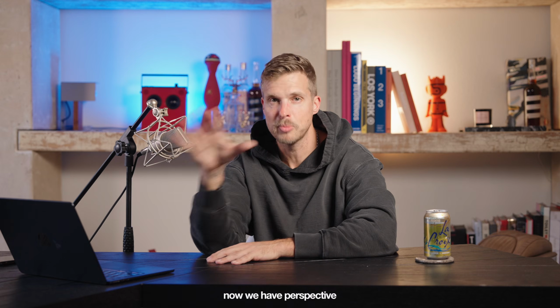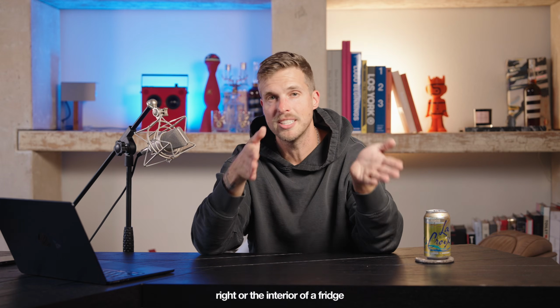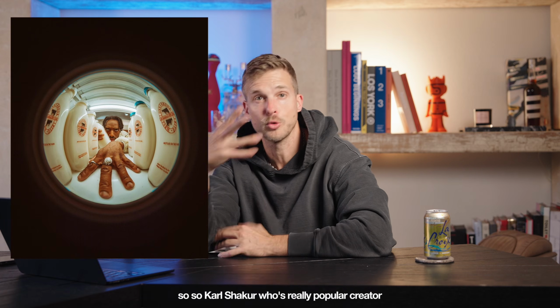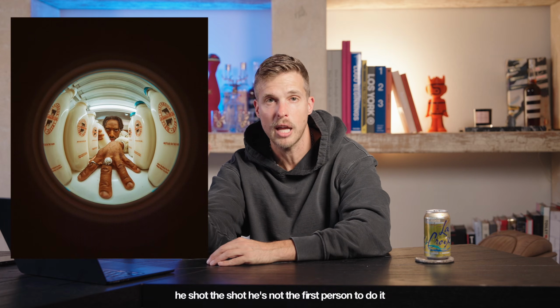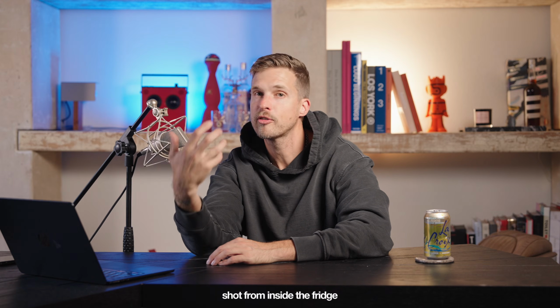But now we have perspective. All the shots that I've shown so far are just of this fridge door, right? Or of the interior of a fridge. But now let's look at how you can look at this from the other way. Carl Shakur, who's a really popular creator, shot this shot. He's not the first person to do it, there's lots of shots like this, but it is a wide angle shot from inside the fridge.